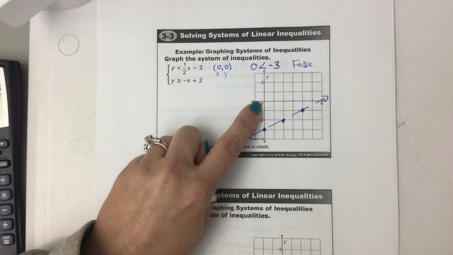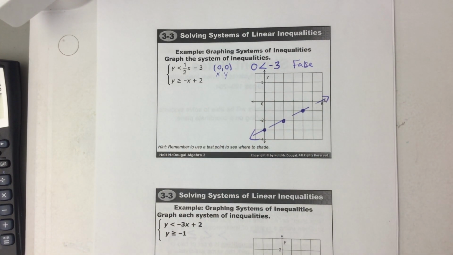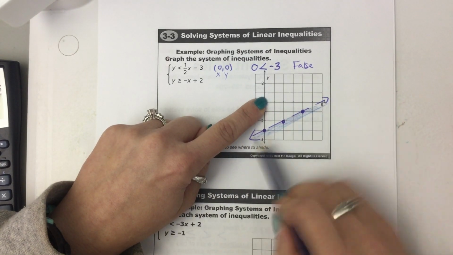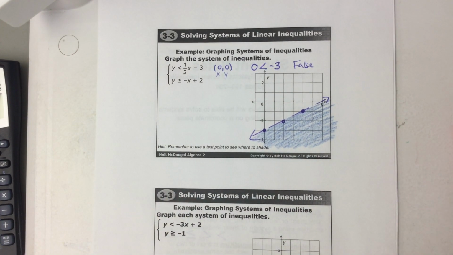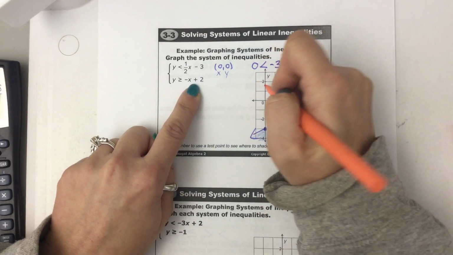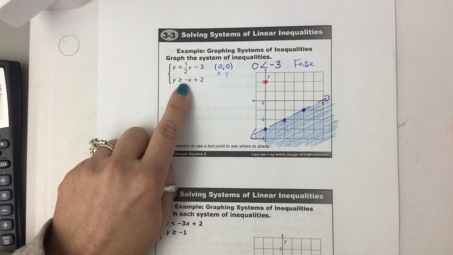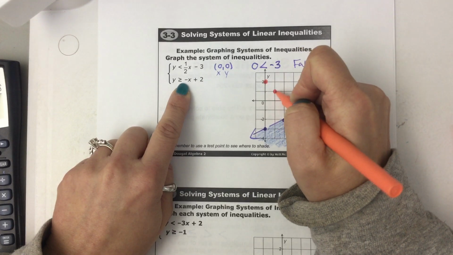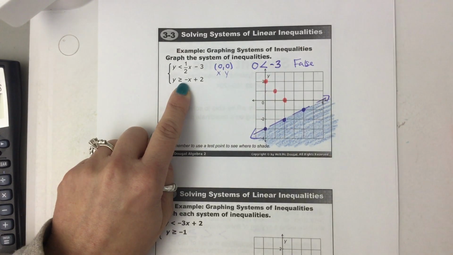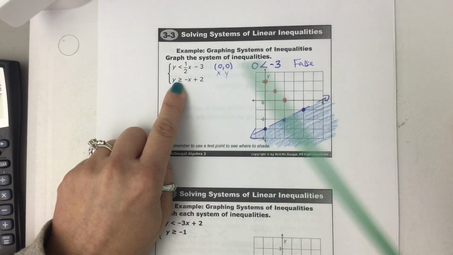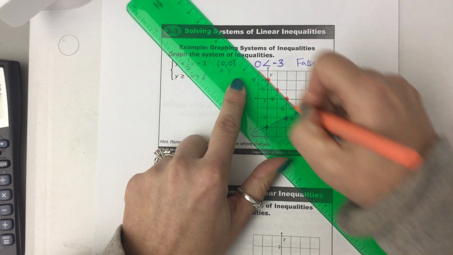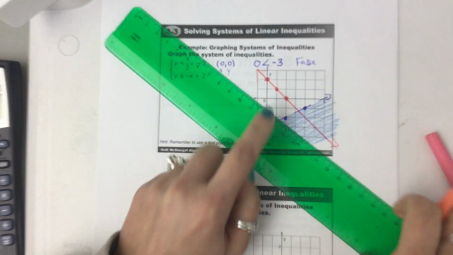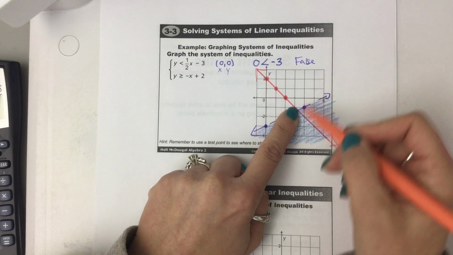That means that 0, 0 is in the false side. So we always shade what is true. So if 0, 0 is false, that means this side is true. Okay, now I go to the second one. Y is by itself. I go up 2. -1 is the slope, so down 1 over 1, down 1 over 1. Now when I go to connect, I have to see if it's a solid or a dotted line. This, my friends, would be a solid line because it includes the value. Now I need to see from this line, do I shade this way or do I shade this way?